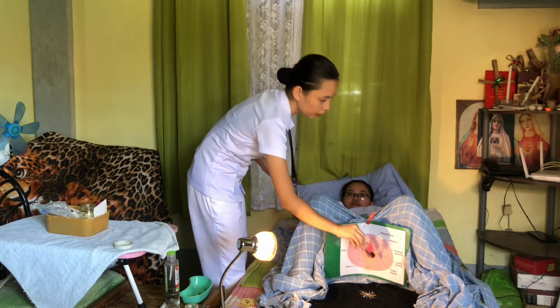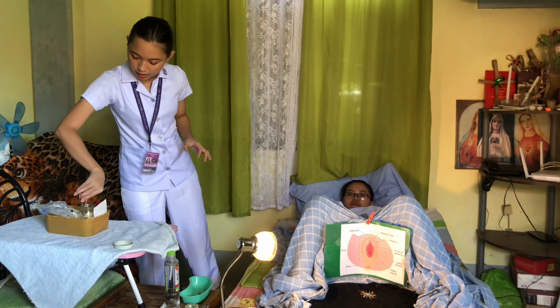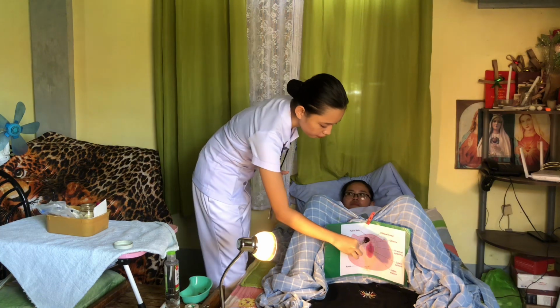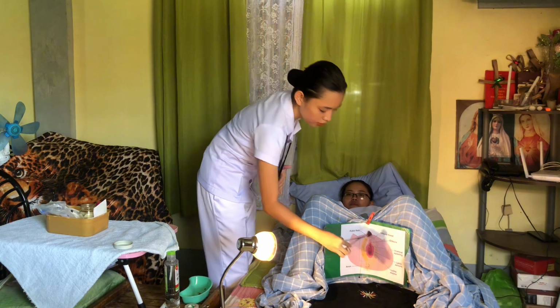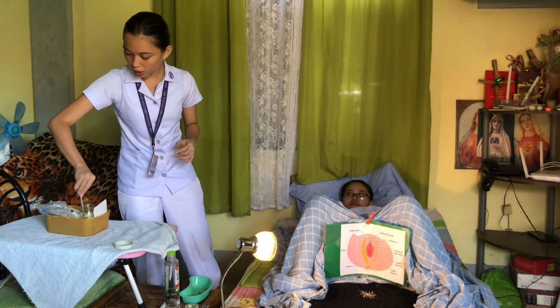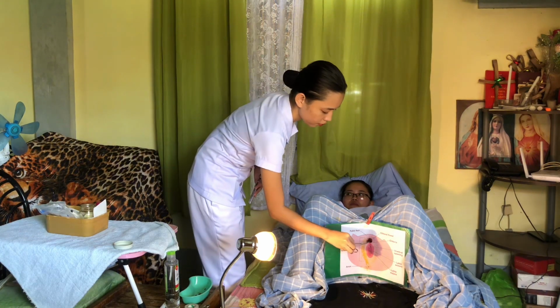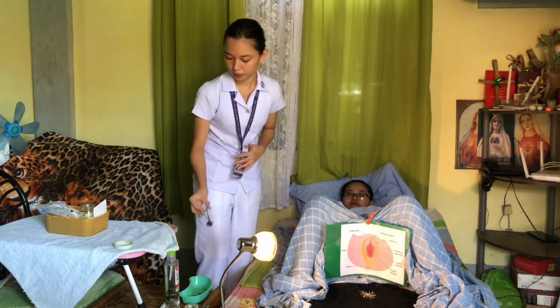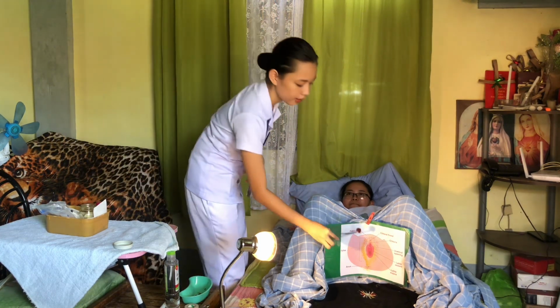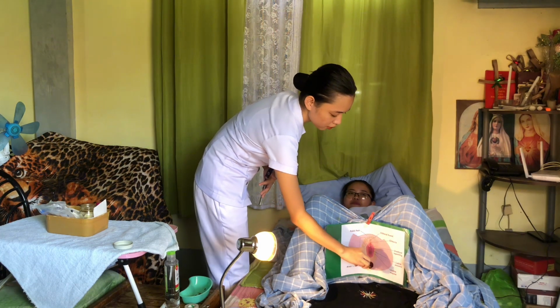Remember that we should never replace or retrace a stroke, to ensure that we do not contaminate the cleansed area. And now let's proceed on the opposite side using a different cotton ball. Now, with another cotton ball, let's do the labia minora. And with another cotton ball, the other side. And then discard.